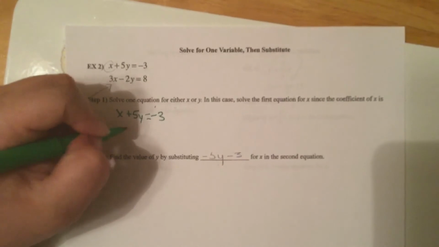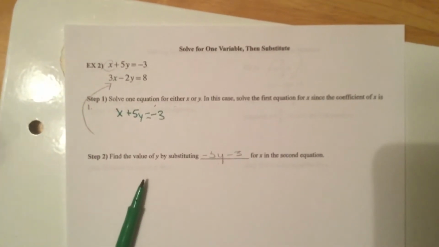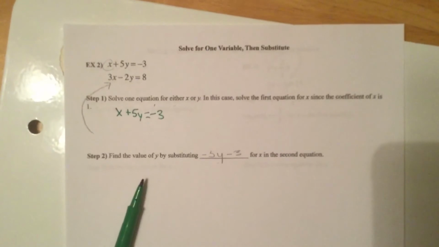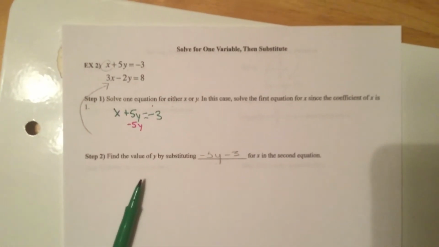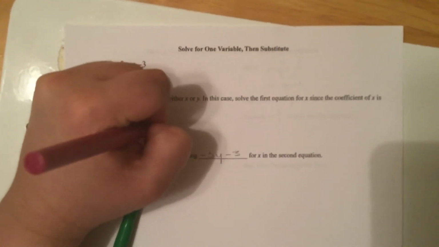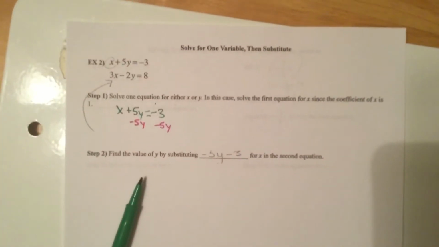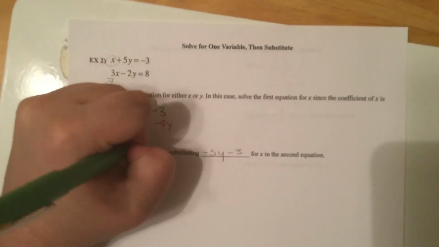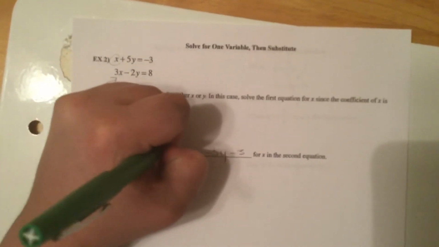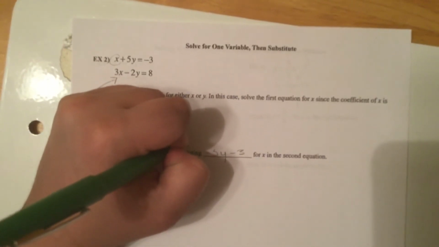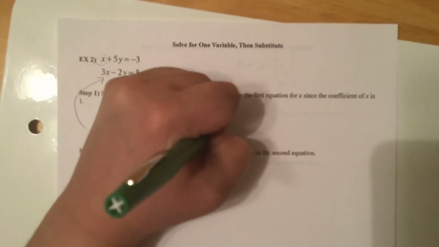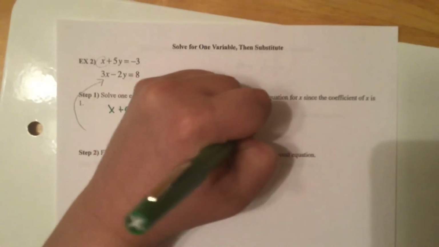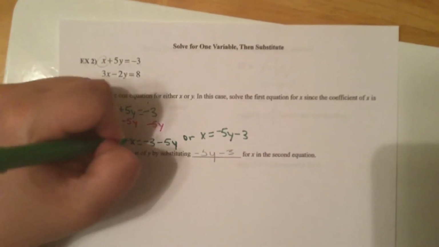To solve it for x, I want to move the 5y over to the other side. So I'm going to subtract 5y. Whatever I do to one side, I have to do to the other. This leaves me with x equals negative 3 minus 5y. Or I could also write this as x equals negative 5y minus 3. Either way works.